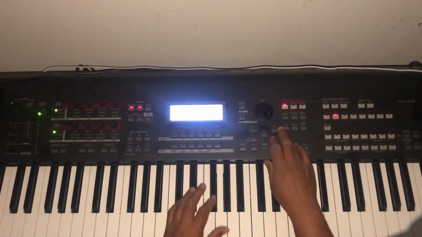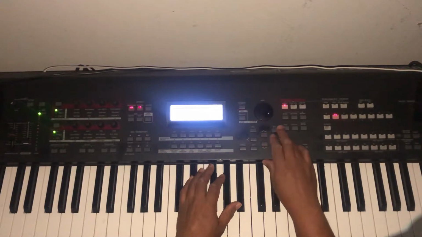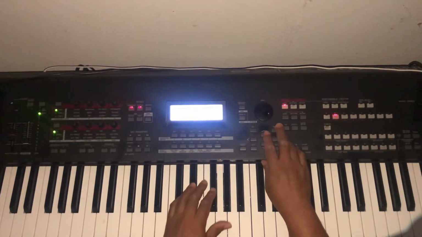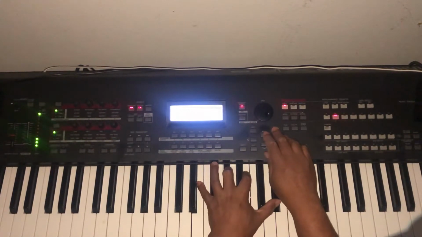Okay, so I'm in my texture pad area. Let's go to the top. Okay, I'm going to click right once and start searching through the sounds that we have here.